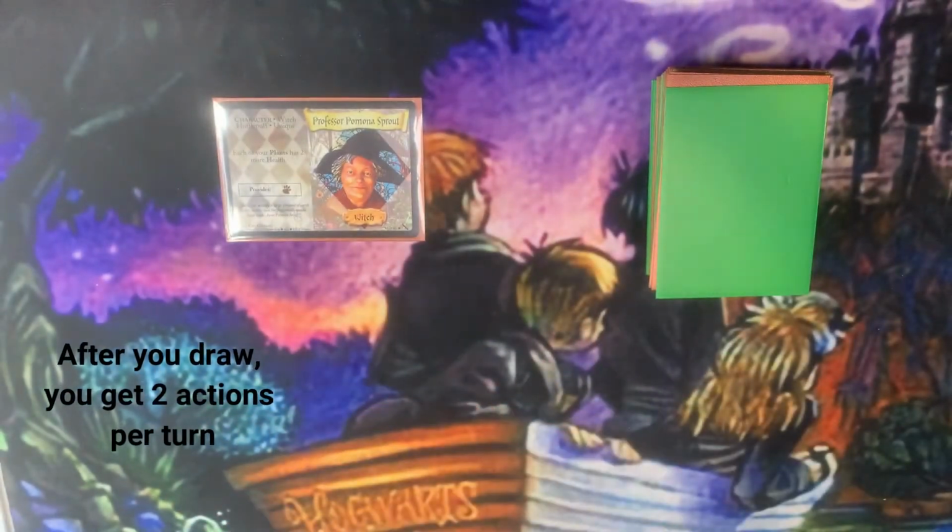Then you get 2 actions. These 2 actions could be used to do multiple things. You could also use both actions to do the same thing. What I mean by that is, you could use one action to play some of the cards that I showed you earlier, such as a lesson card, creature, spell, item, match, or a location. You could also use one action to draw another card in your hand. But if you wanted to play a character or an adventure card, you need both actions for that.